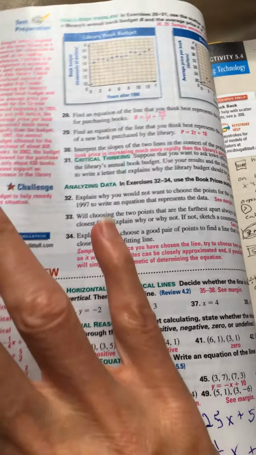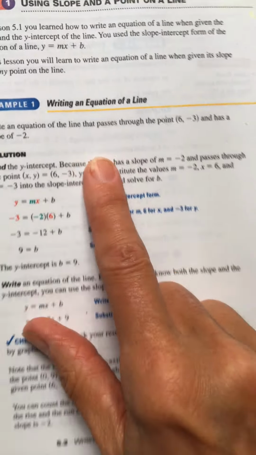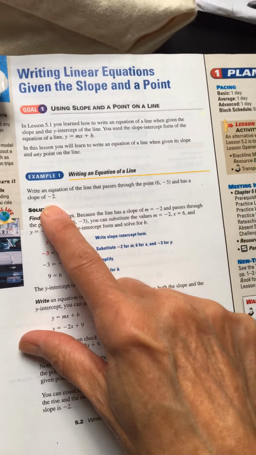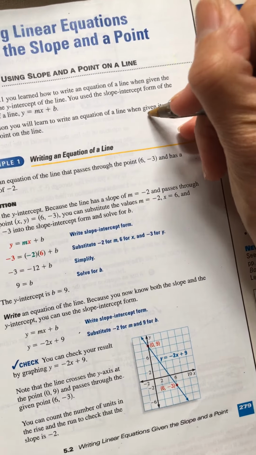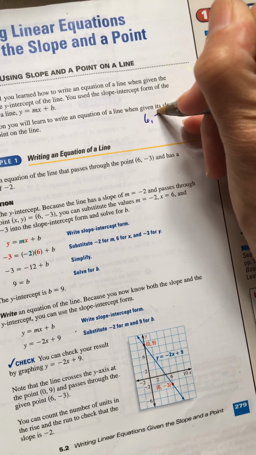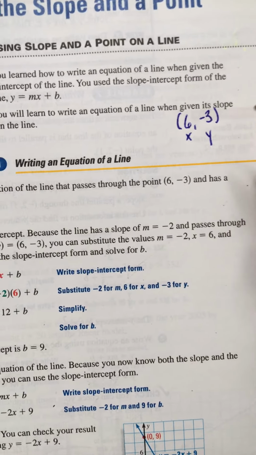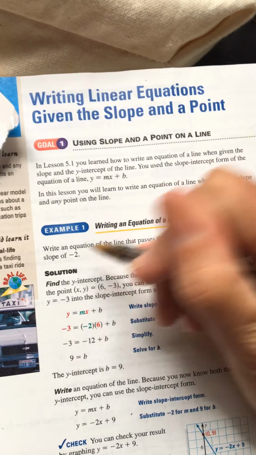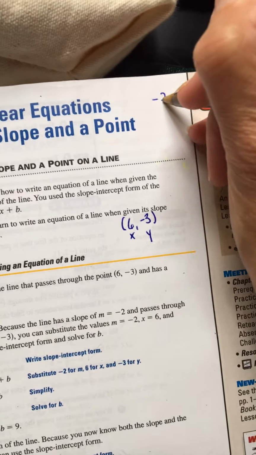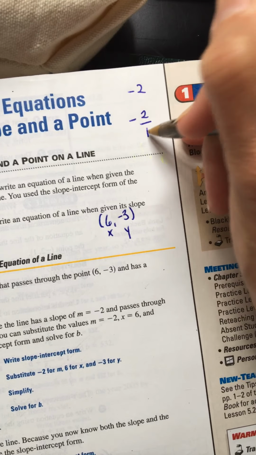Now, that's if they give you 2 points, how to use your calculator to cheat. What about if they give you, like this one, where they give you a point and a slope, okay? So the point is 6, -3, and that's x and y. I want 2 points. I want my calculator to do it for me. My slope is -2, which means it's -2 over 1.